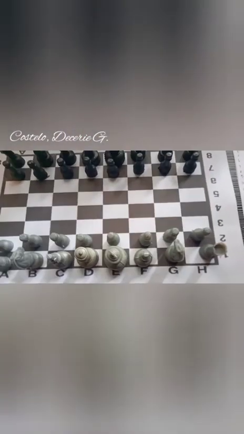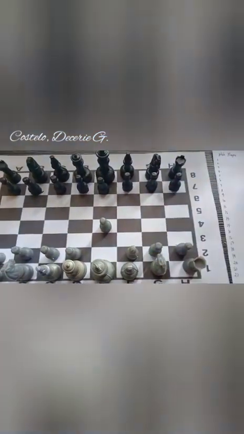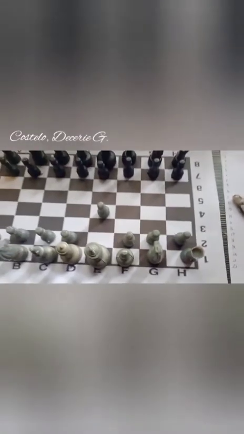So the white player plays first. The pawn moves to the fourth rank. It's e4. So we are going to write e4 because the pawn has no P initial. Then we have the black pawn moves to rank 5. Then we are going to write e5.